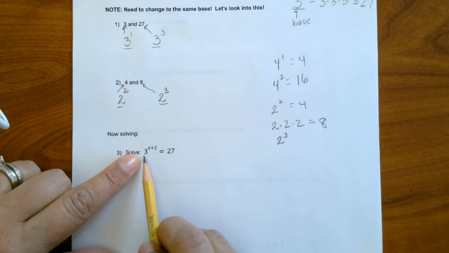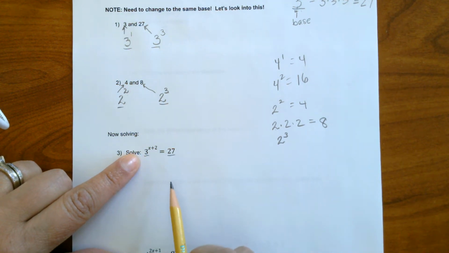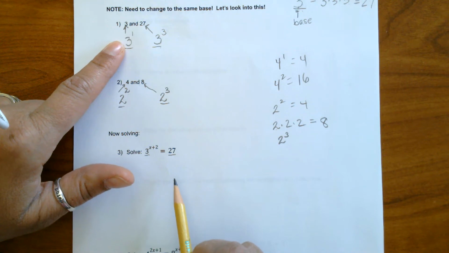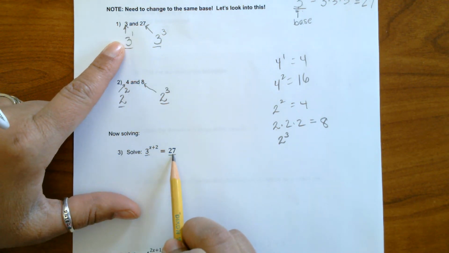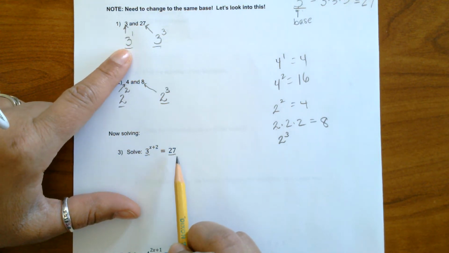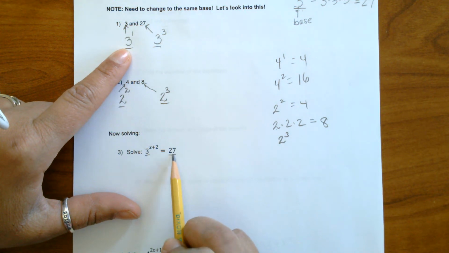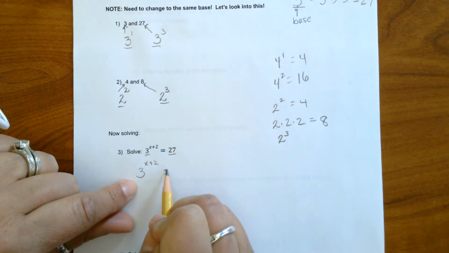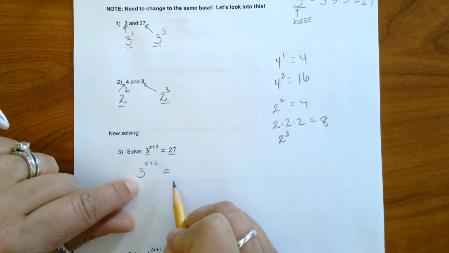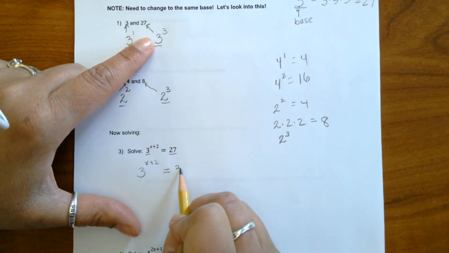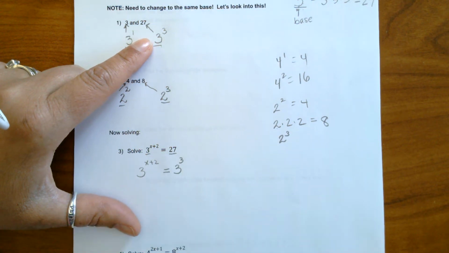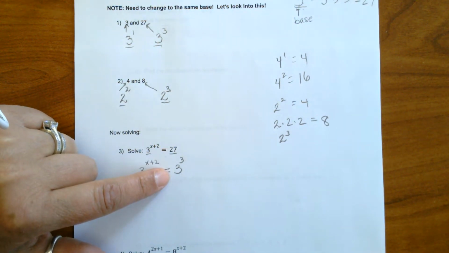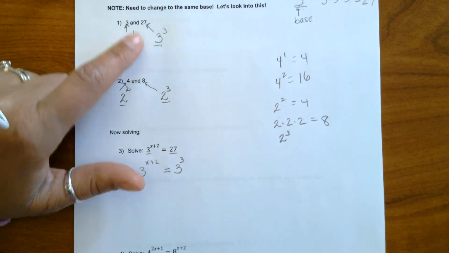So I think you're thinking that we're going to definitely have to change to the same base, and that's why I did that example here. So the 3 and the 27, in order to solve this, we have to change the same base. We can leave 3 to x plus 2. The base is going to be 3, you're right. And the 27 is going to change into 3 cubed. So instead of writing the number 27, I'm going to be writing 3 cubed because that is 27.